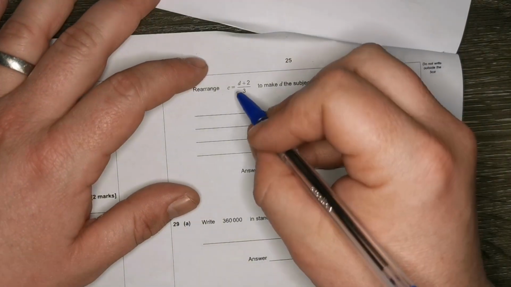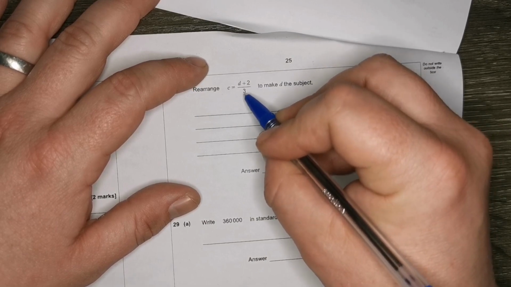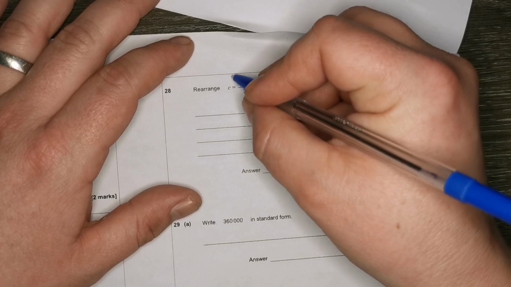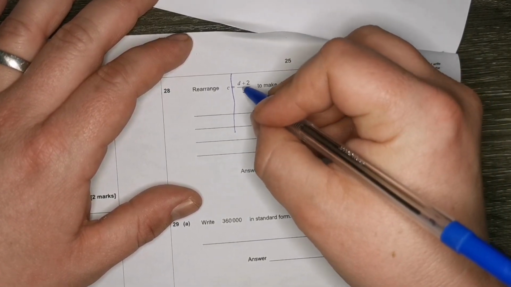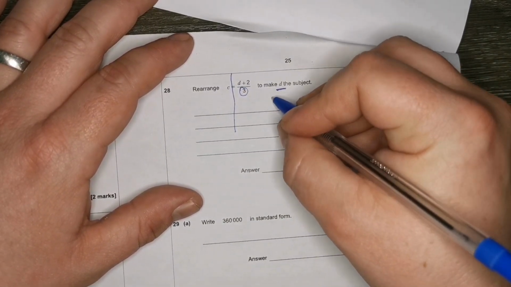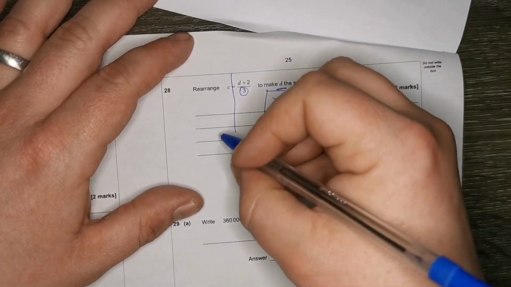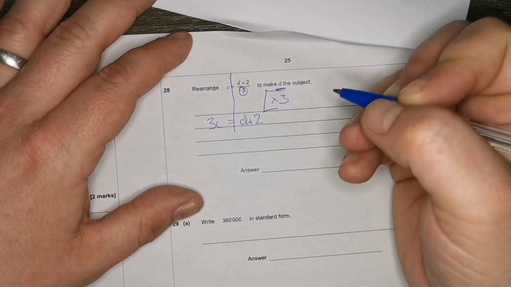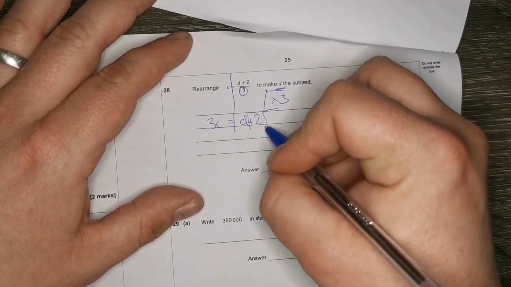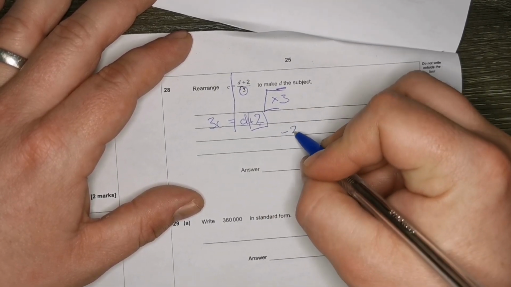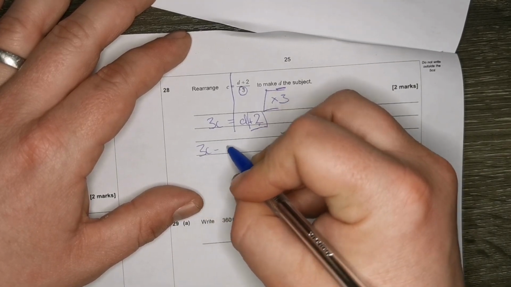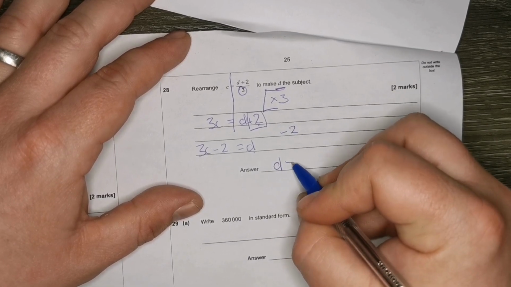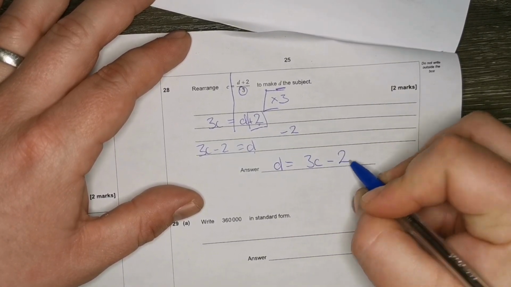Right, rearrange C equals D plus 2 divided by 3 to make D the subject. So that means I want D left on its own. So first thing, let's get rid of this divide by 3 by timesing by 3. Give me 3c equals d plus 2. And then I can get d on its own if I get rid of that add 2. So let's take away 2. 3c minus 2 equals d. So now d is the subject. So d equals 3c minus 2.